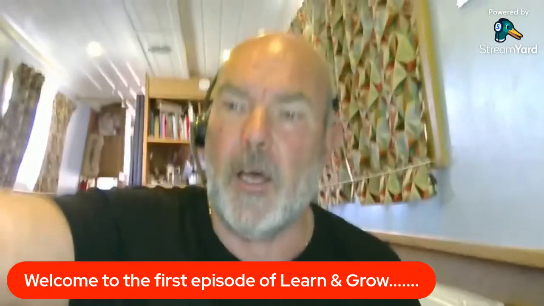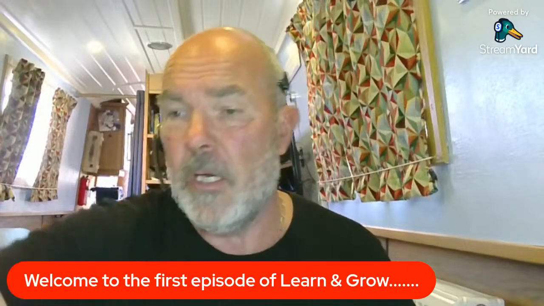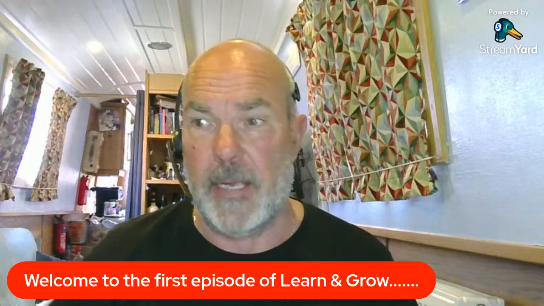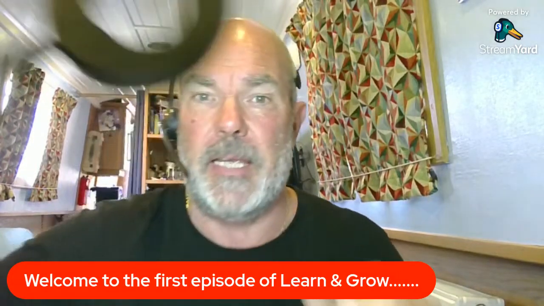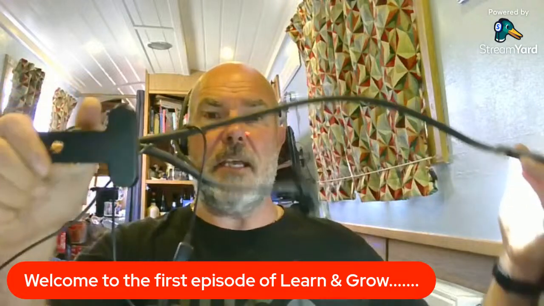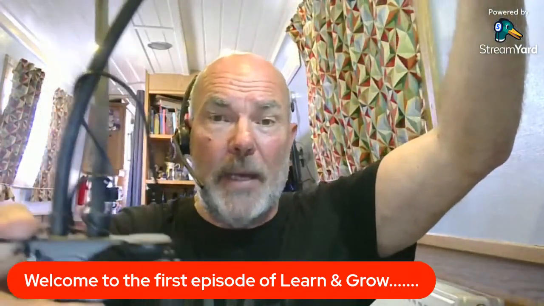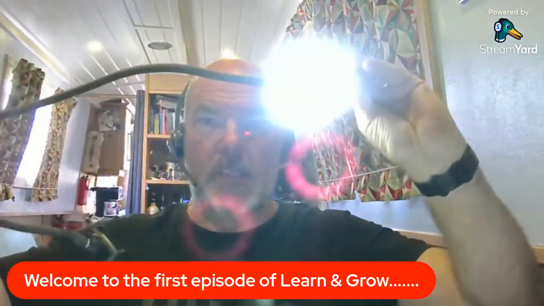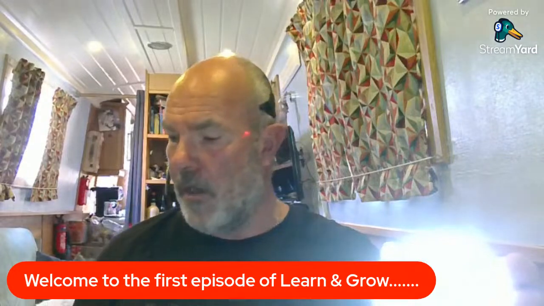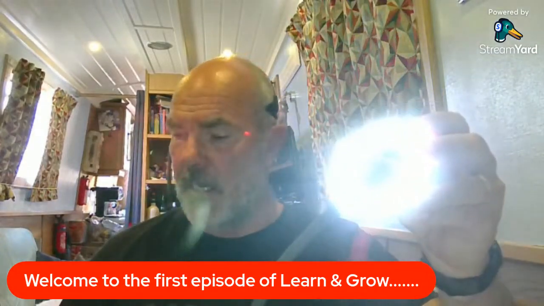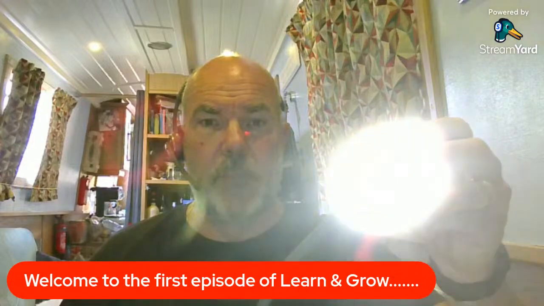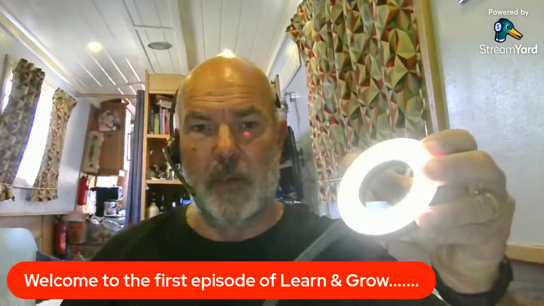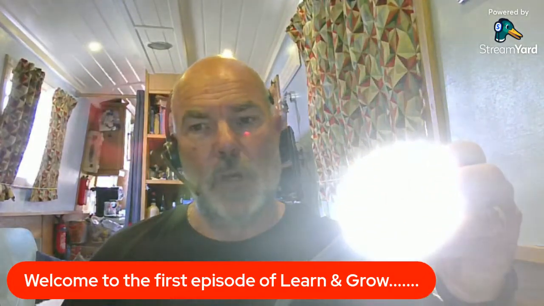So what have I got for my lighting? Well, I've got obviously normal lights within the narrowboat where I am here, but I've also got this little thing here. This is a USB light holder that clips onto the side of your desk, and it has a light at the front here. As you can see, the light changes color as well. So you've got different lights on it there. It also dims, and it also gets brighter.